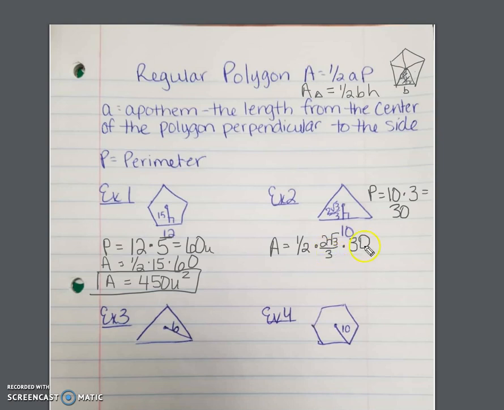Now, I see 3 goes into 30, so I'm going to simplify that, and that gives me 10. And then half of 10 is going to be 5. So that leaves me with 2 square root of 3 times 5, which comes out to 10 square root of 3. And that's going to be units squared.